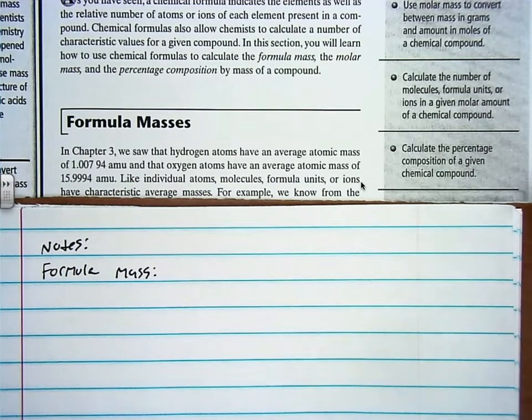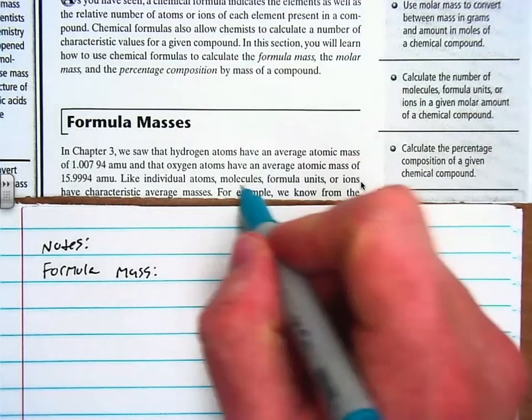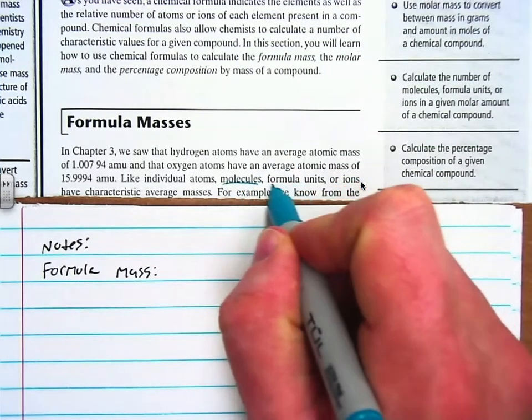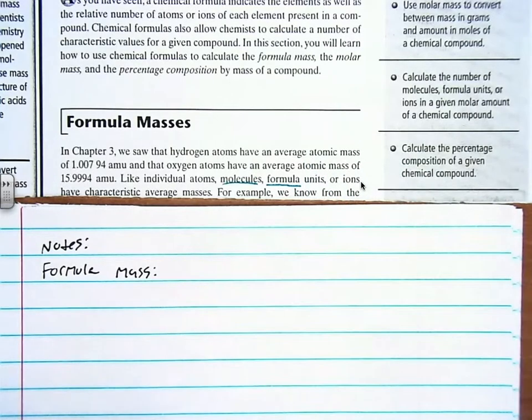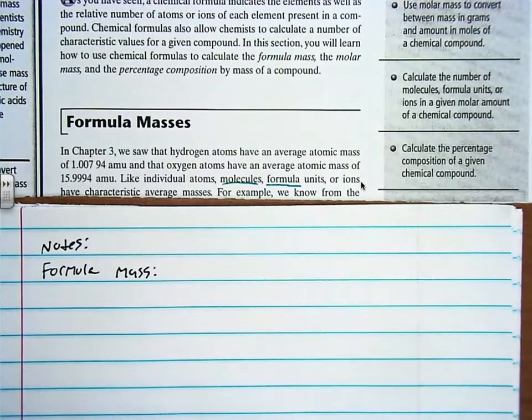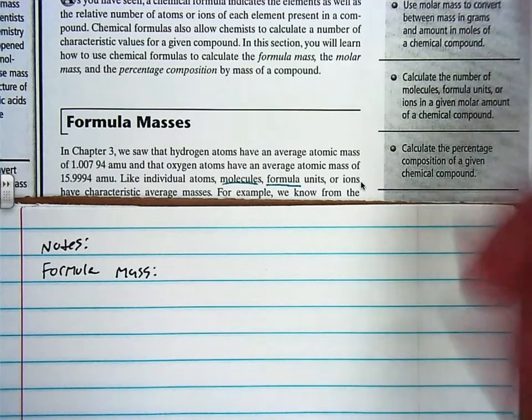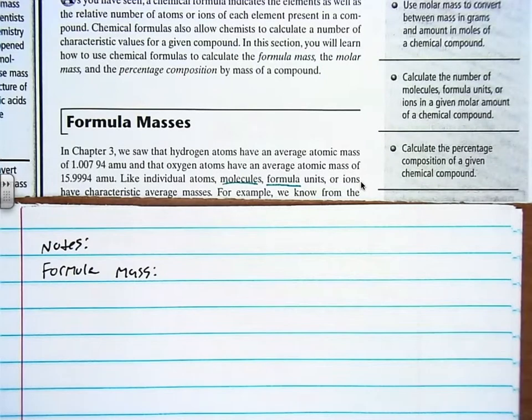Mr. Worley, what's the difference between a molecule and a formula unit? All right, a molecule is a covalently bonded system of atoms. It's a covalent bond. A formula unit is the ionic bond where they're not sharing electrons, but they've traded them, and so they get clumped together in an orderly system.